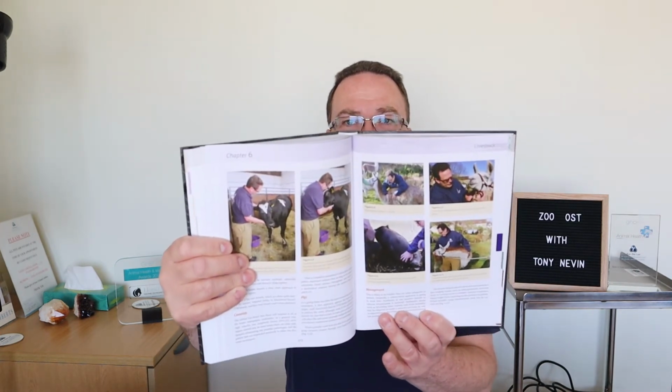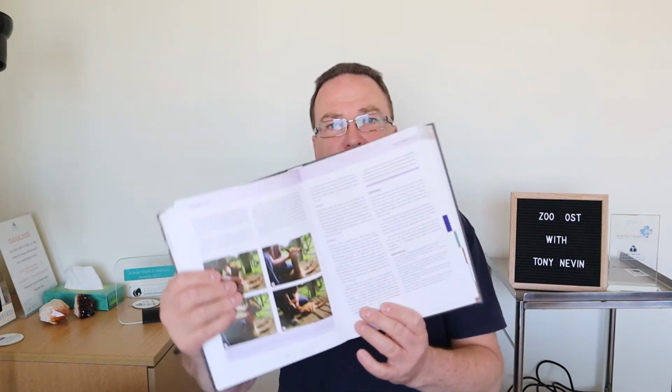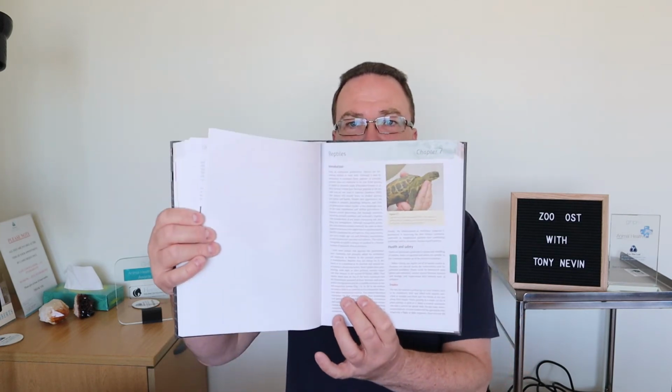We've got lots and lots of photographs. We've got lots and lots of text. There is also, at the end of every single chapter, summaries and references. So it helps you to compile, right, if I want further information, I know where to go to. Chapter 7 is all on reptiles, and chapter 8 is all about birds. Chapter 9 is about small wildlife, and then chapter 10 is on megafauna.